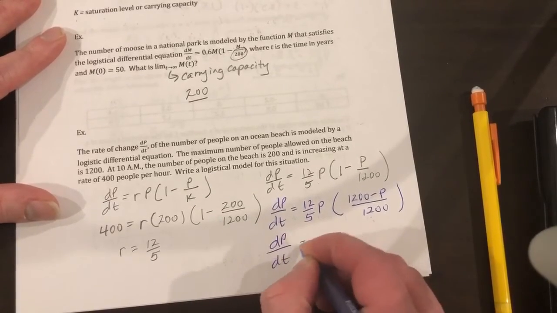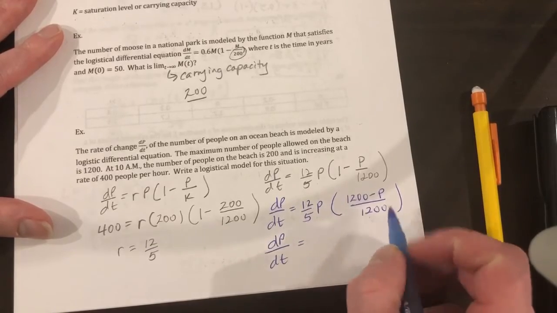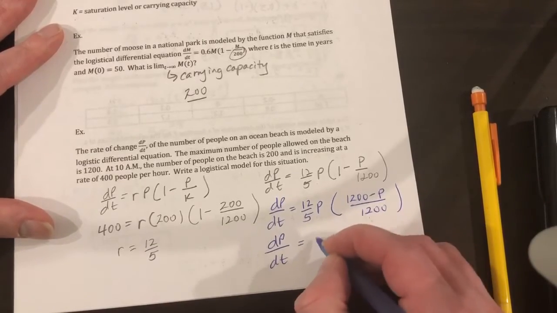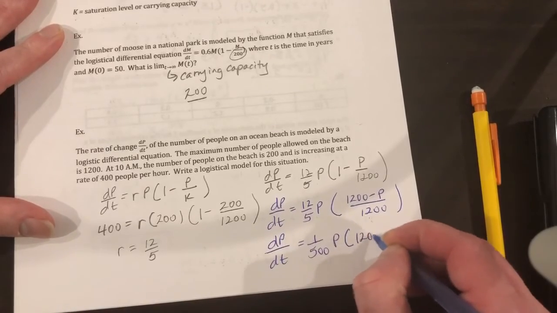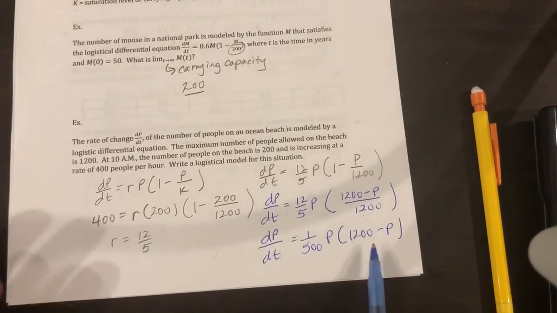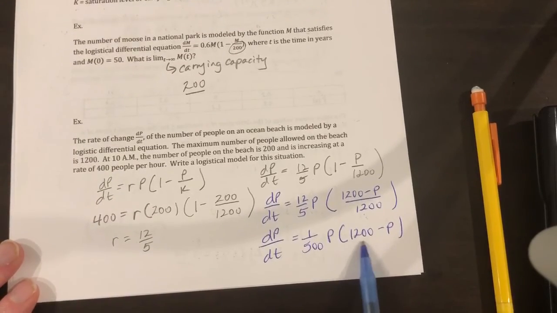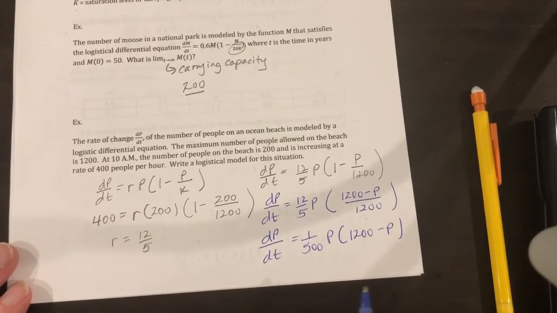So a lot of times the way it would read is this 12/5 times 1,200 comes out to be 1 over 500. So it would take this form. So you could identify your carrying capacity as 1,200 from this. So either one of these is correct, but a lot of times on multiple choice, it's going to look like this.